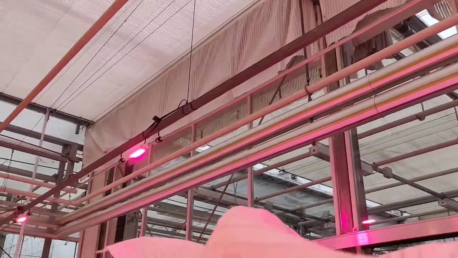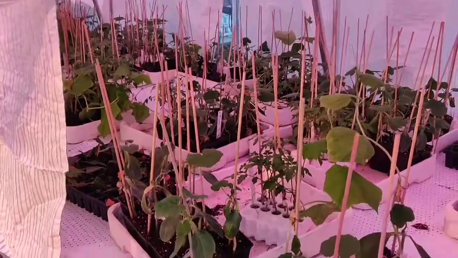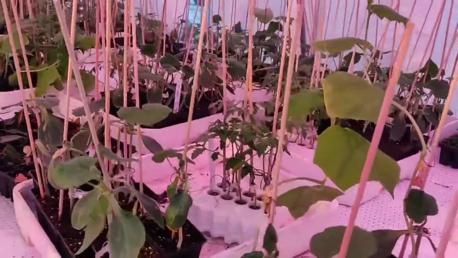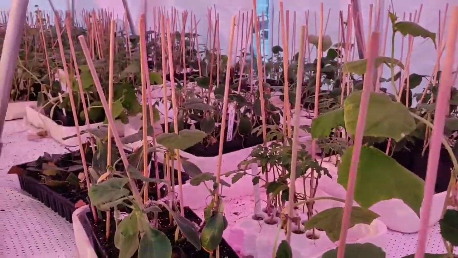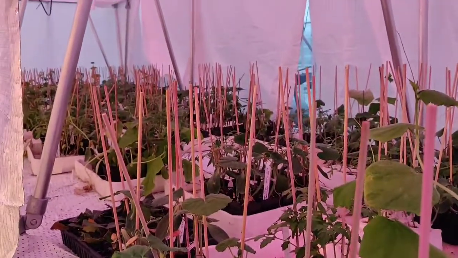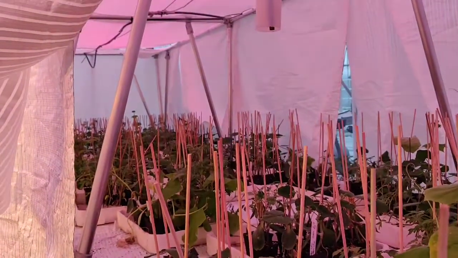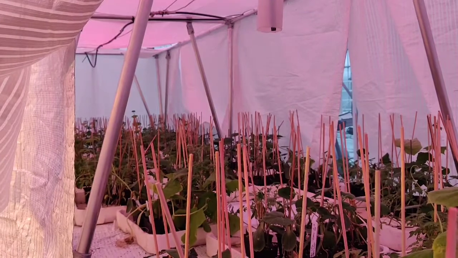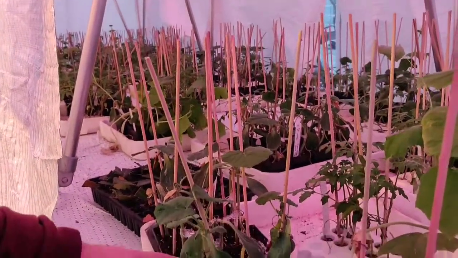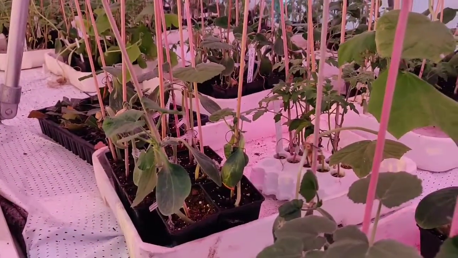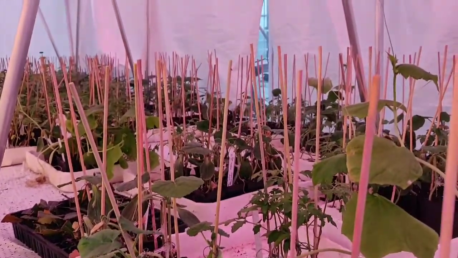So this environment needs to be closed, otherwise the relative humidity is going out, and I think that the plants do not need that much water, maybe only a little amount of water by hand, because as we can see the soil is humid and the mist is going through the whole unit.